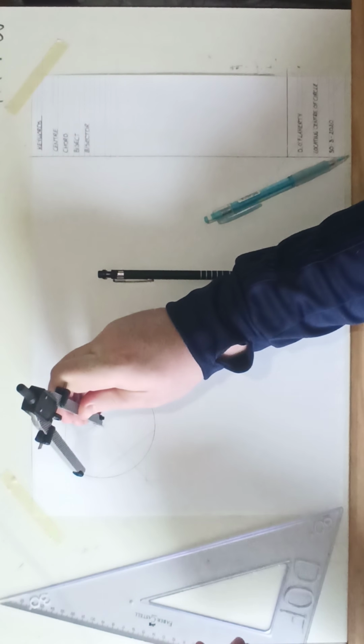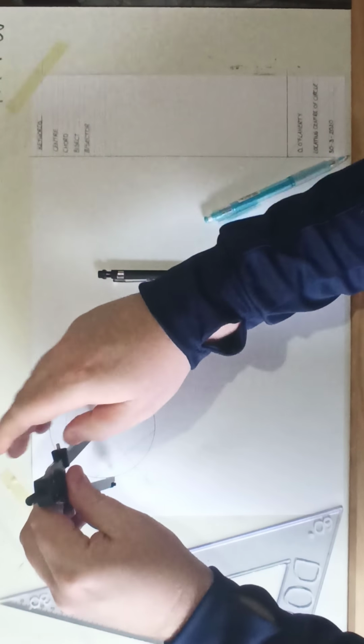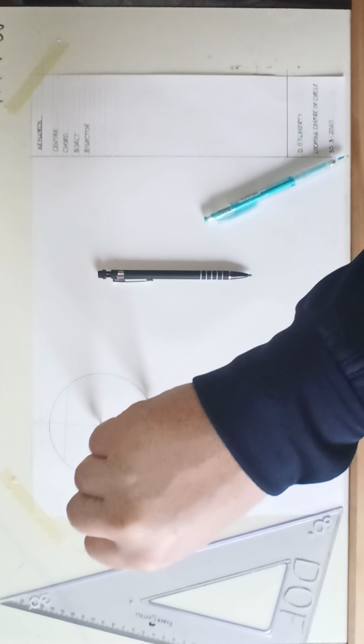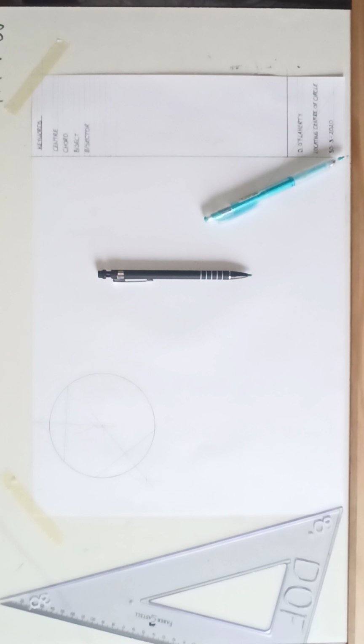So if I put the point of my compass here, you'll see that I'll be able to draw the circle. There's me drawing that circle there. It follows the line all the way around. So if I didn't have the centre of the circle, that's how I'd find it. Any two chords. Okay, so after that, I want you to go on to page 100 in your books, and we'll do question 2.